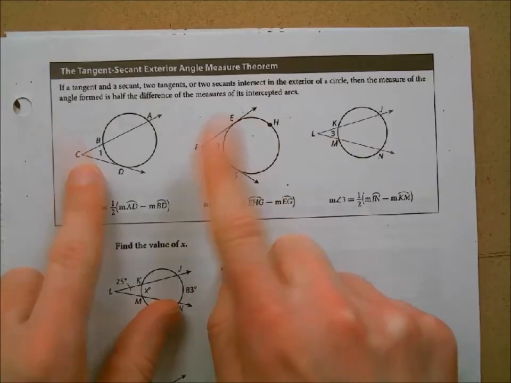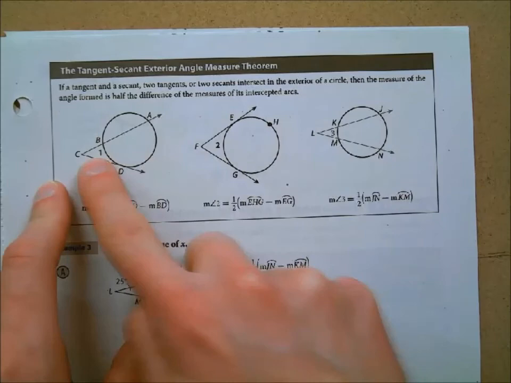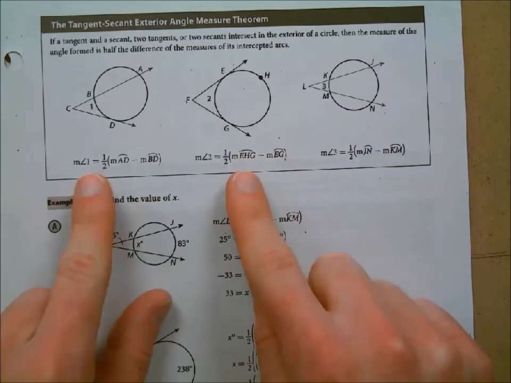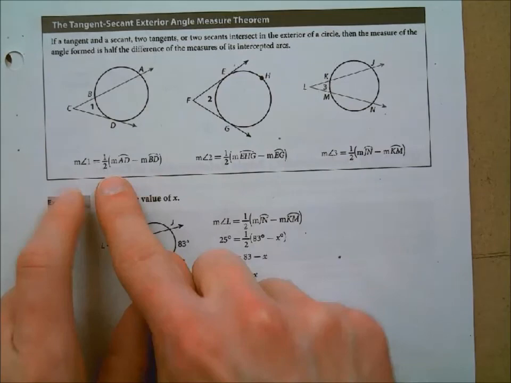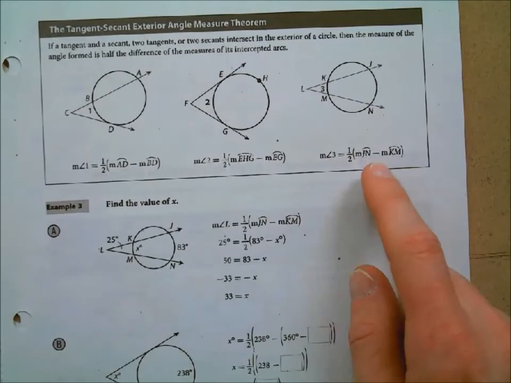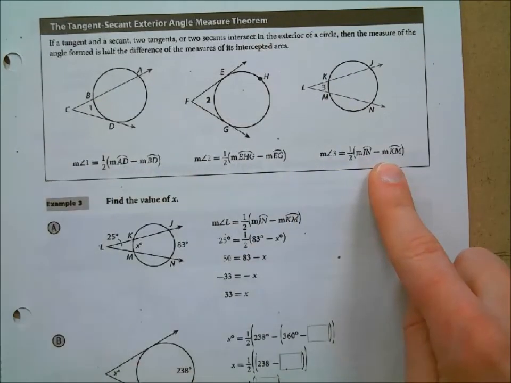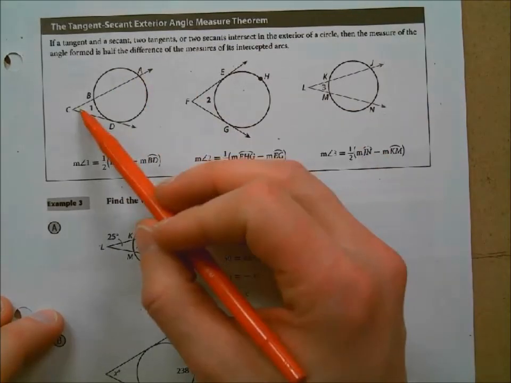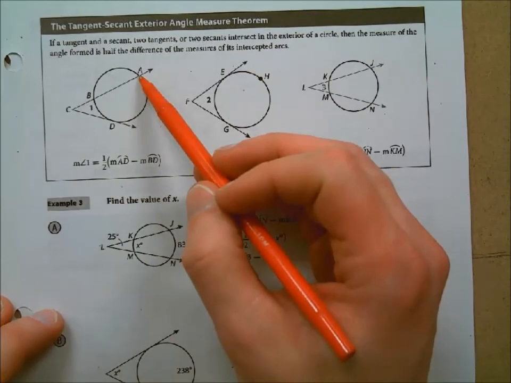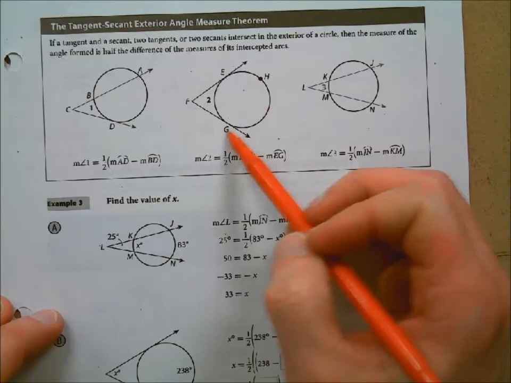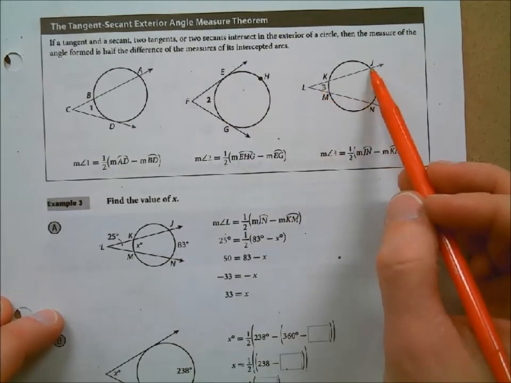But you'll notice that in all of these scenarios, the angle is outside of the circle, okay? So when the angle's outside the circle, you'll notice some similarities. It's 1/2, right? They all have a 1/2. So each of these angles, angle 1, angle 2, and angle 3, is 1/2 the difference of the two arcs they cut out. Big arc minus little arc, obviously. So this angle right here is 1/2 the difference of this arc minus this arc. Angle 2 here is 1/2 the difference of this arc minus this arc. And angle 3 here is 1/2 the difference of this arc minus that arc.